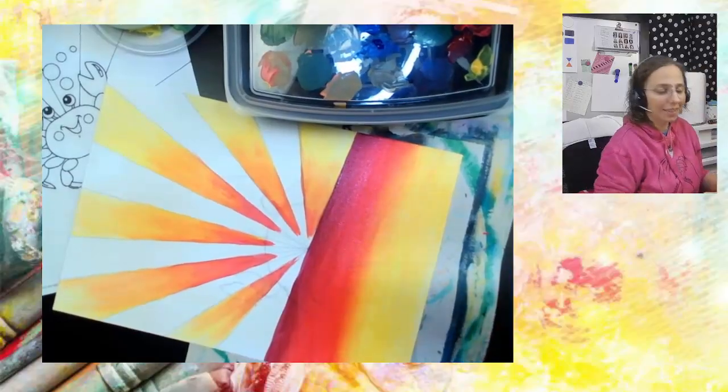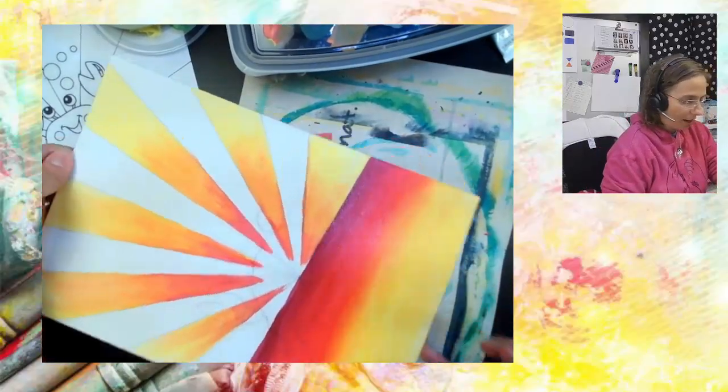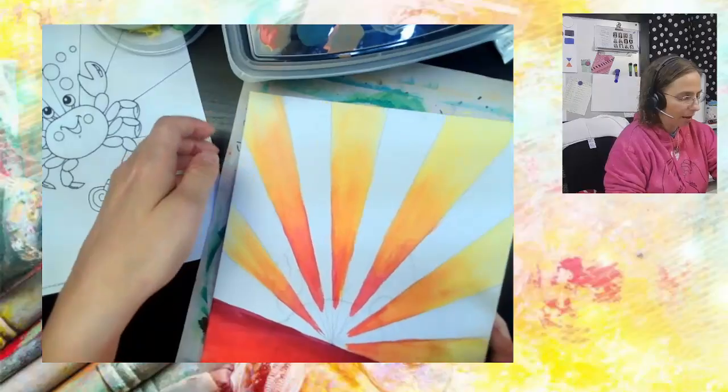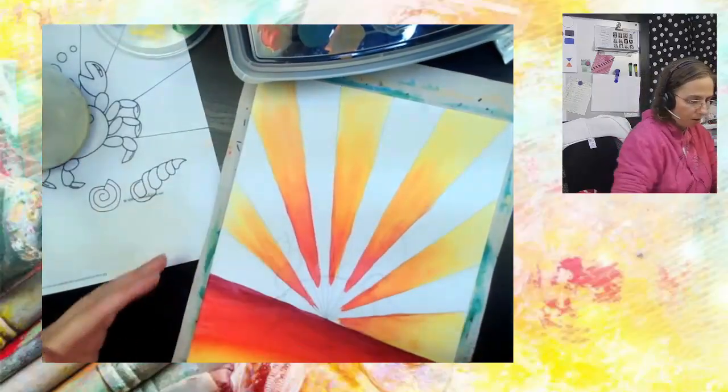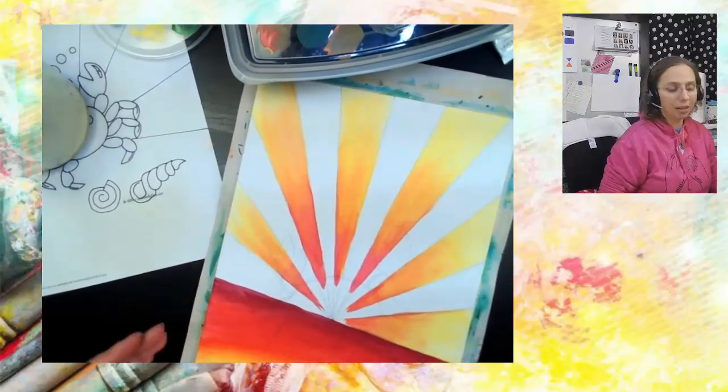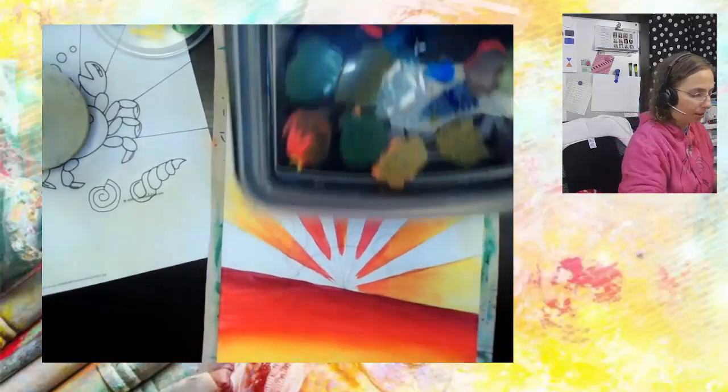Wow, I'm really happy with that. I think that looks really great. Let's flip it and take a look. This is about half of our background painted. We'll do the next half in our next session. We do the opposite rays, but I'm really pleased with how that looks at this point.